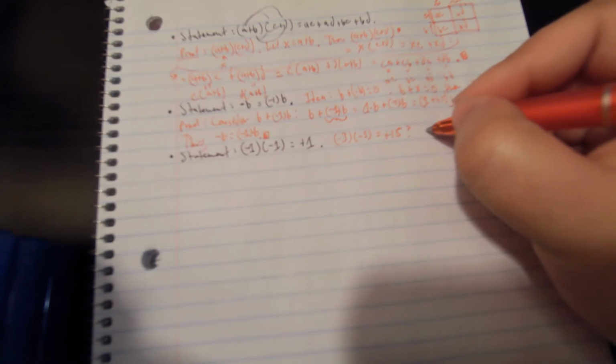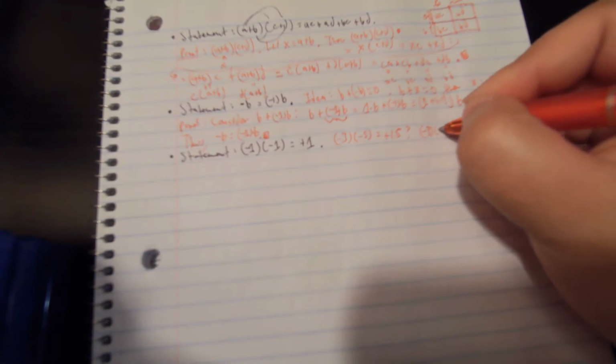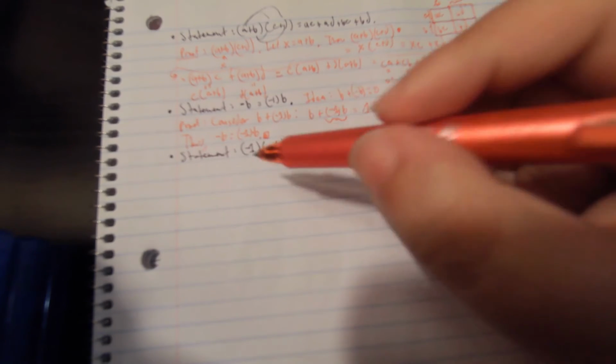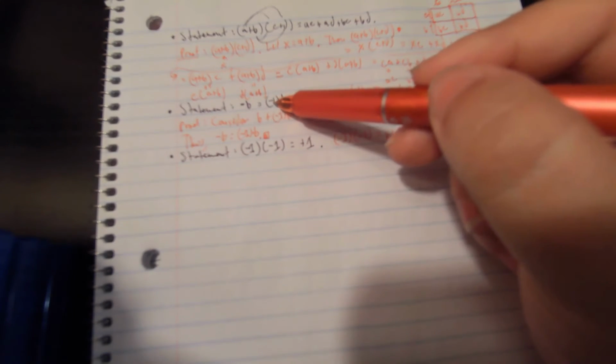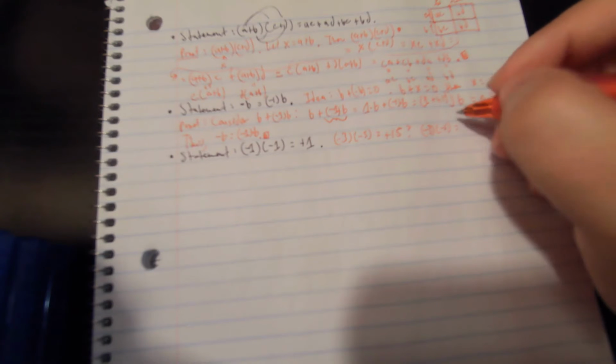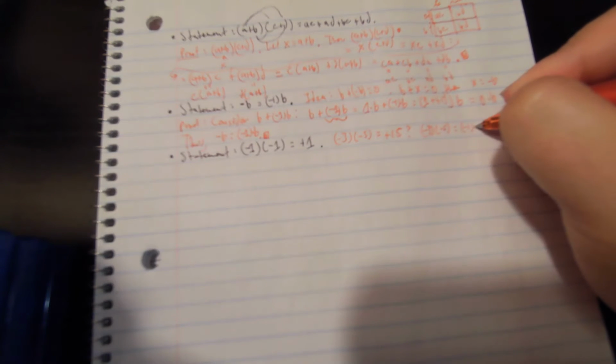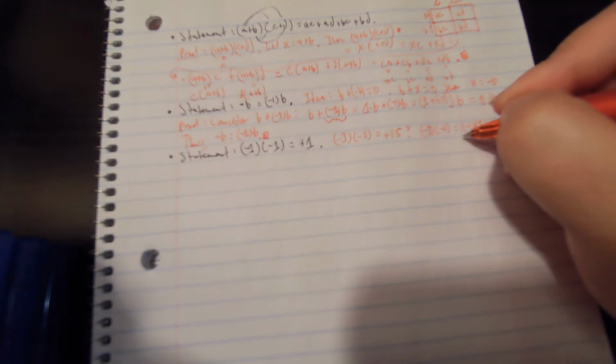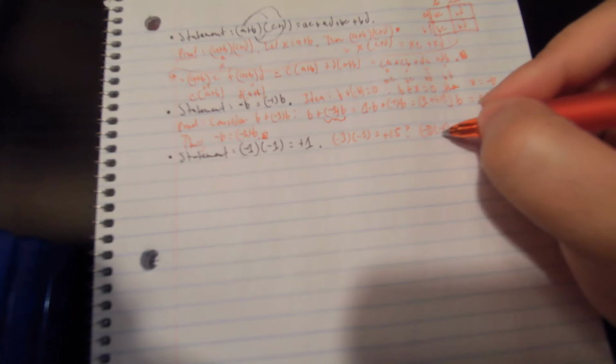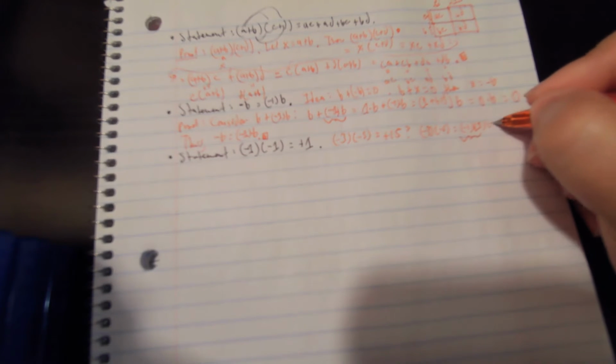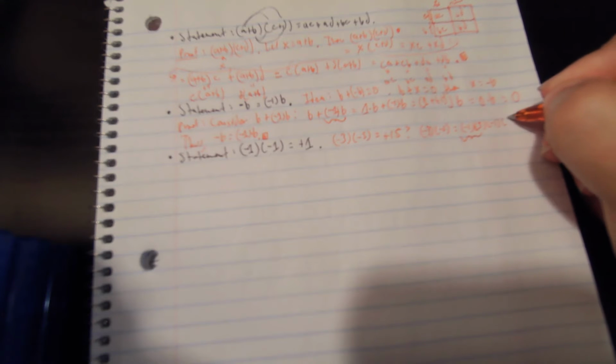Well, maybe because, like I said, I just proved that negative b equals negative 1 times b. So negative 3 really equals negative 1 times 3, right? And negative 5 equals negative 1 times 5.